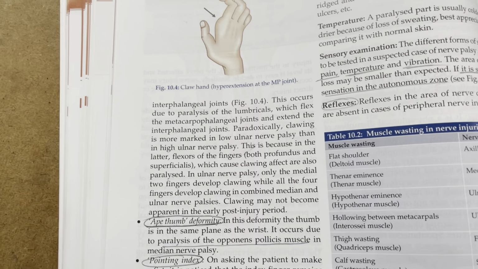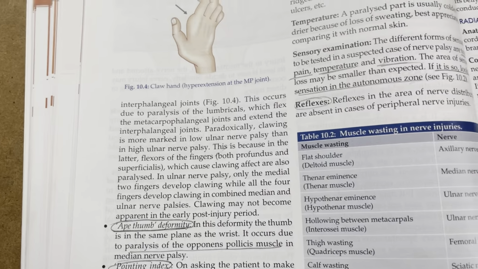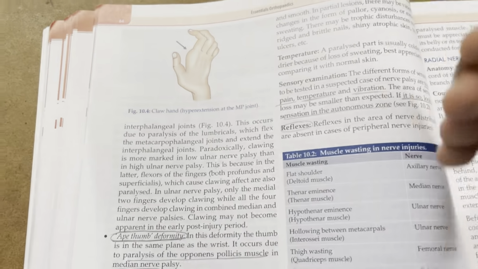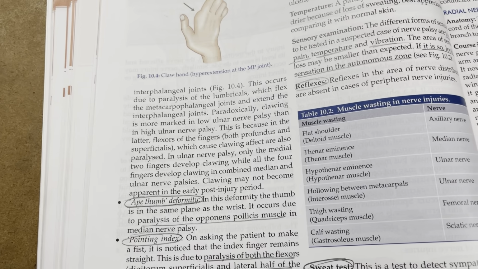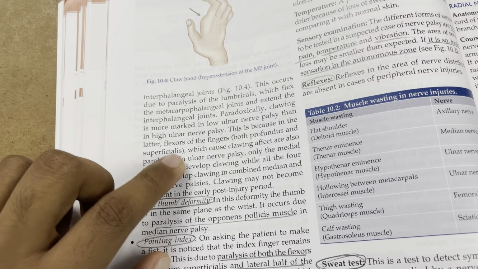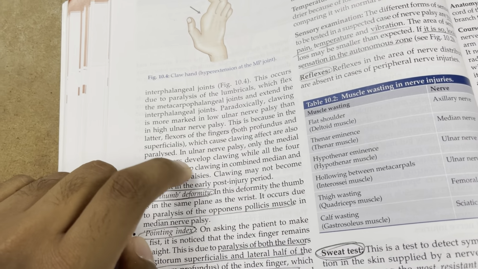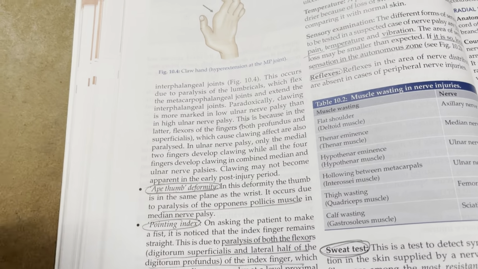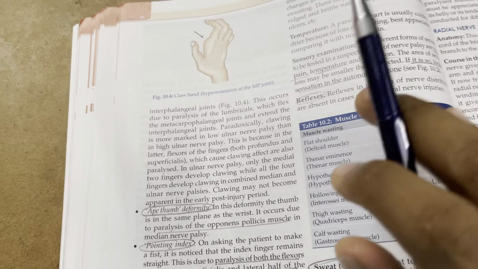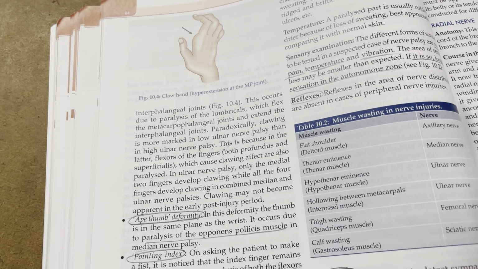There is something called the ulnar paradox, which means clawing is more marked in low ulnar nerve palsy than in high ulnar nerve palsy. This is because in high ulnar nerve palsy, both the flexors of the fingers, that is profundus and superficialis, are also paralyzed. In ulnar nerve palsy, only the medial two fingers develop clawing, whereas all four fingers develop clawing in combined median and ulnar nerve palsies.